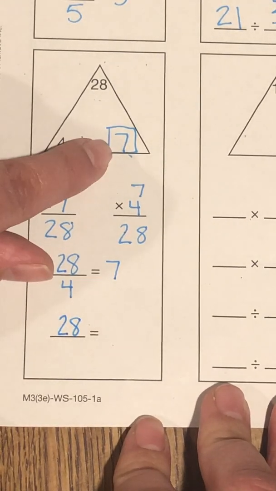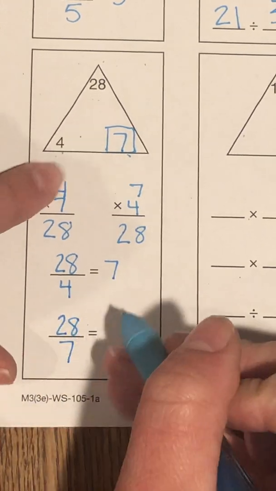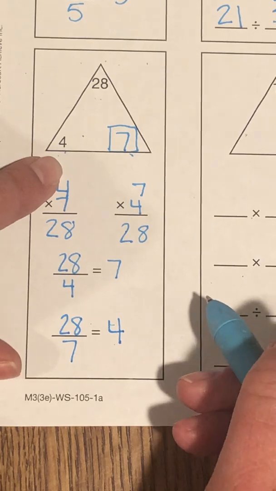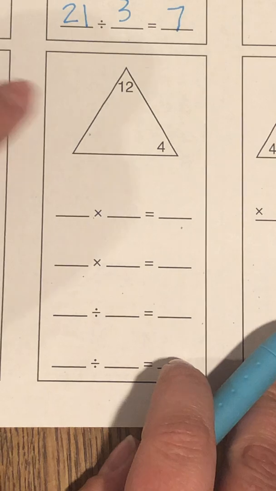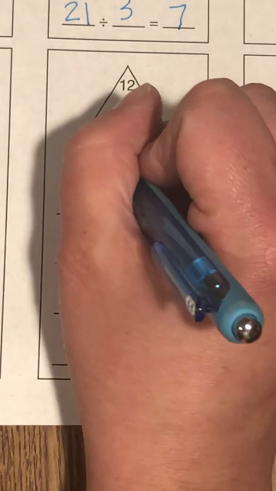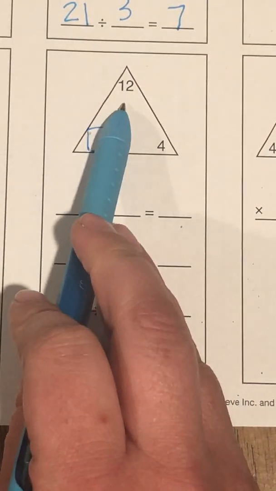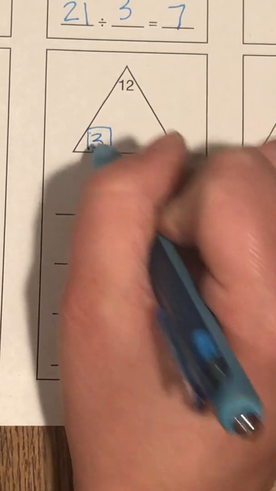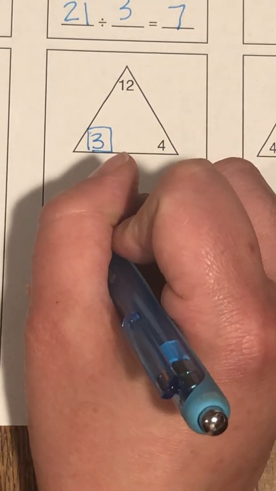Once again, 28 has to go on top. Okay, but we're going to go the opposite way of the triangle. 28 divided into 7 groups. How many would be in each group? 4. All right, let's move on to our next one. Okay, we have 12 that we're breaking up into 4 equal groups. We're also asking ourselves, what times 4 equals 12? Our answer is 3.